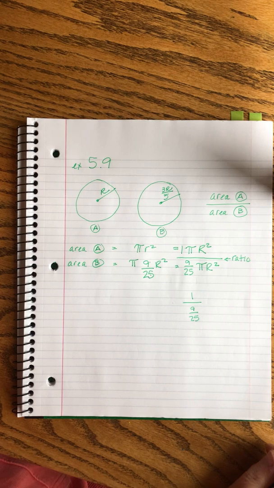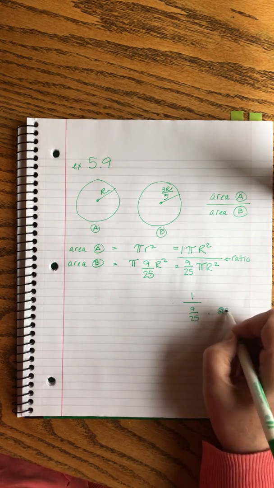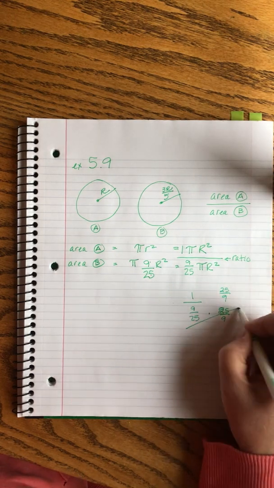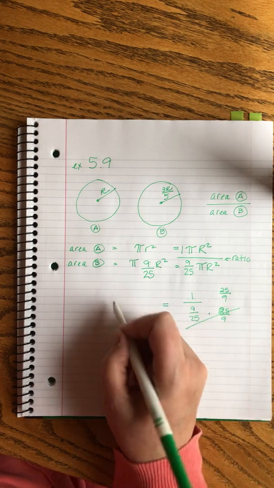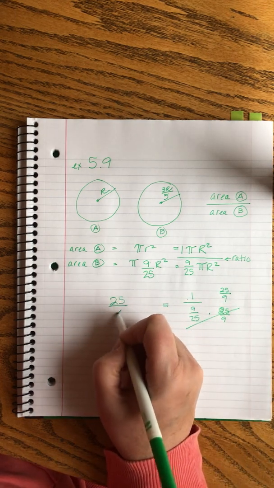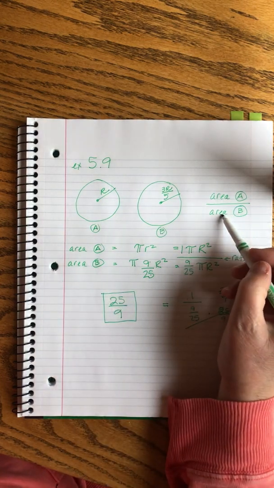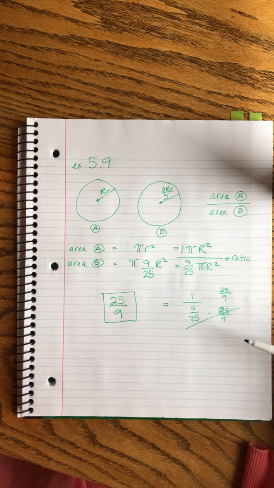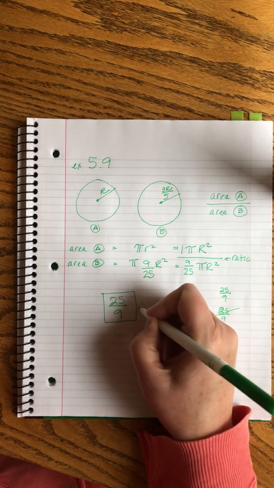And that is a wicked nasty complex fraction, but we can easily fix it. 25 over 9, 25 over 9. This cancels, and so this gives me 25 over 9 is the ratio of area A over area B simplified. That was weird, right? But you see how this is the answer, and that's right.